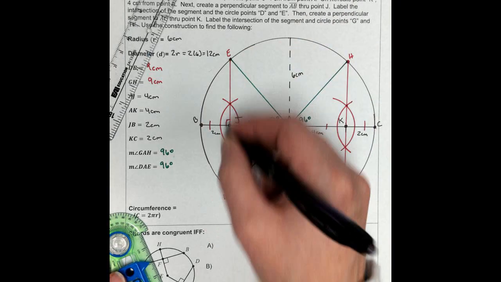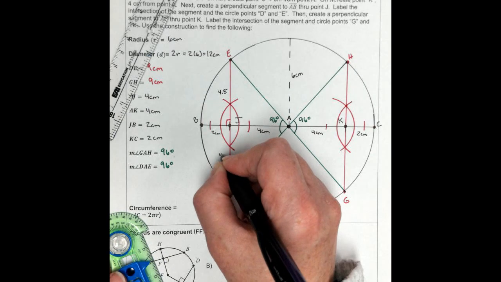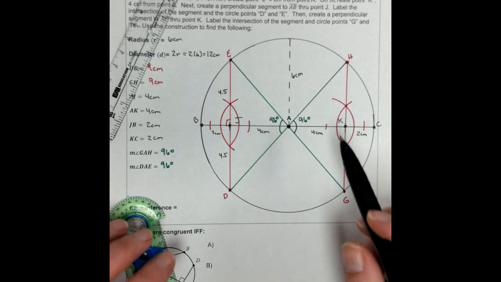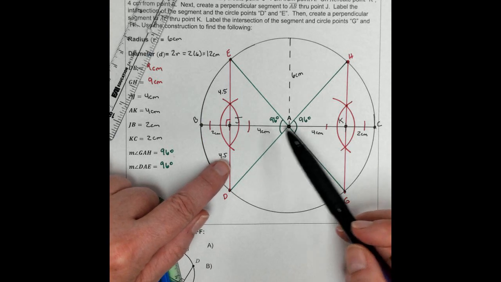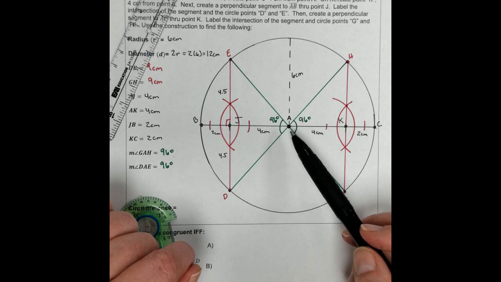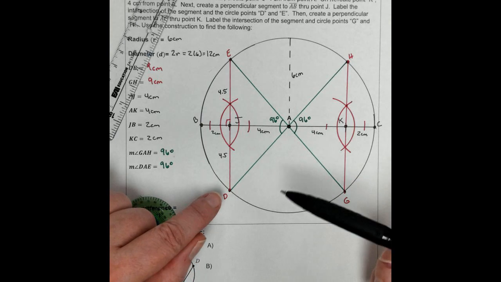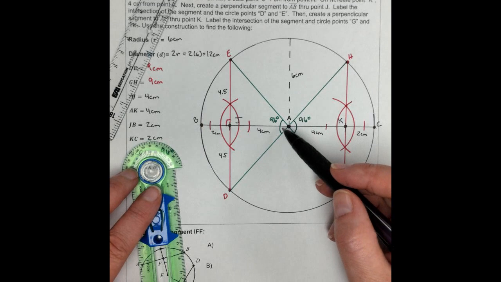So this whole thing was 9, so that means this is 4.5. That means this is 4.5. I have a right angle, so I could have angle side side, which I can't use, but let's see if I know what this angle is right here.